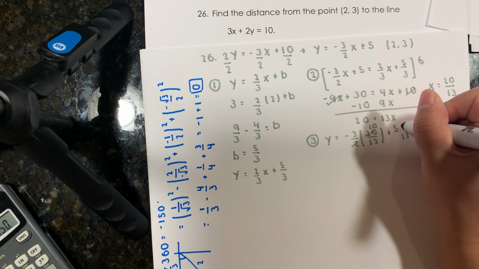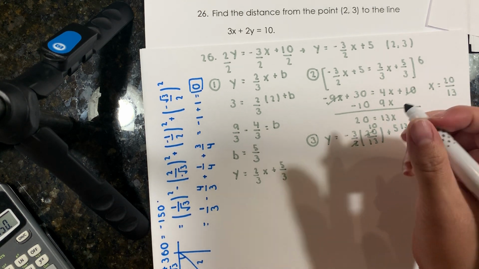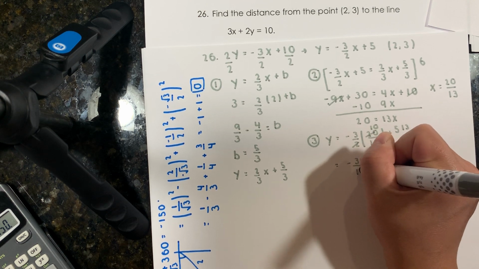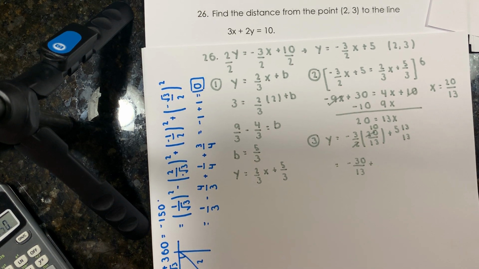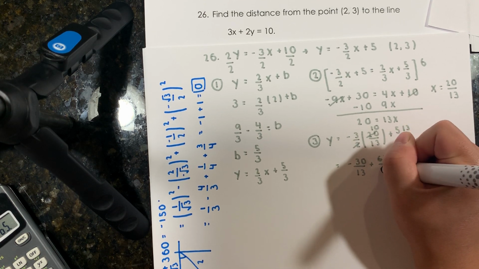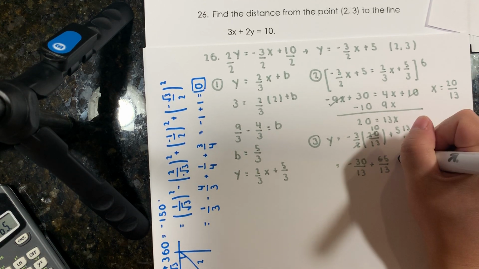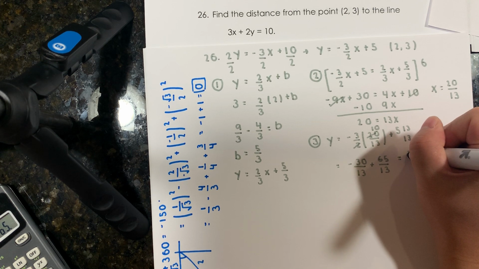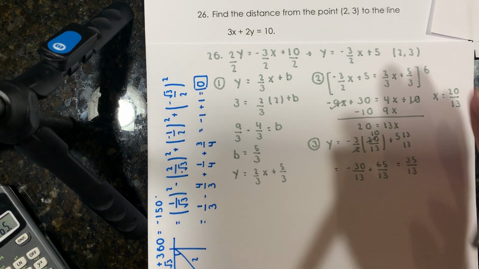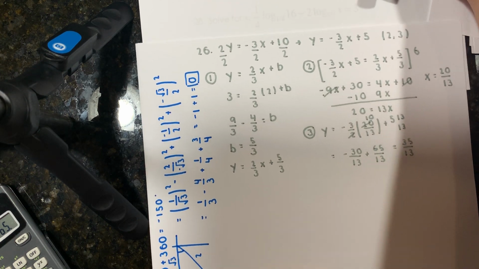I can make a common denominator of 13, which means I have -30/13 plus 65/13. And that would give me 35/13.